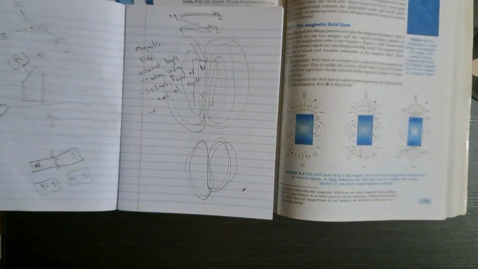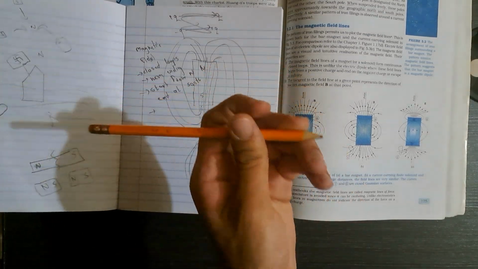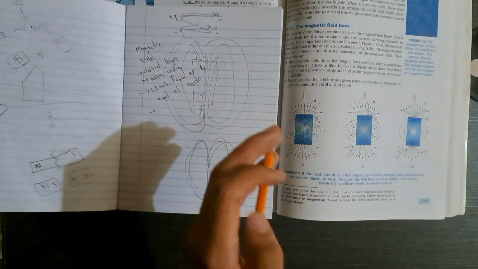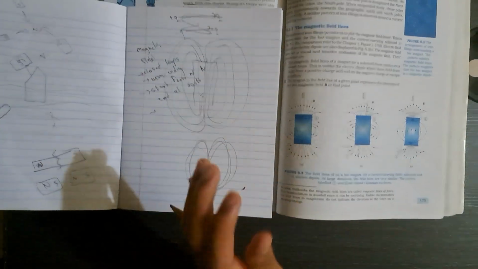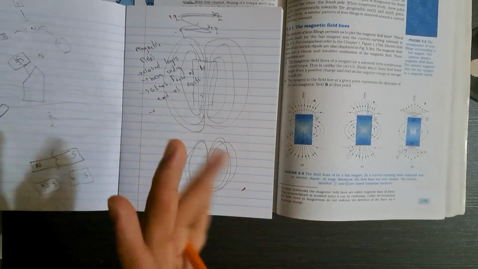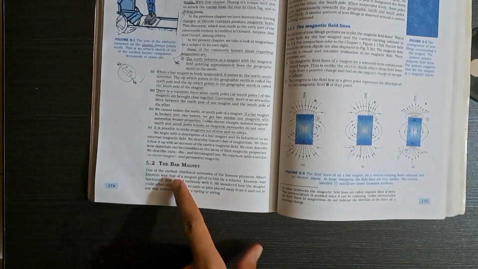Okay, and the main thing is, you'll be like, if this is a magnet, how will I know that these are field lines? I can't see them. These magnetic field lines are imaginary lines. We cannot see them, but because of experiments we know they are like this. So to prove this, we have the bar magnet experiment.